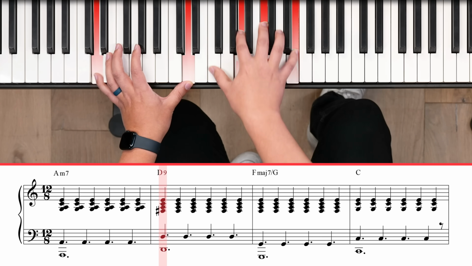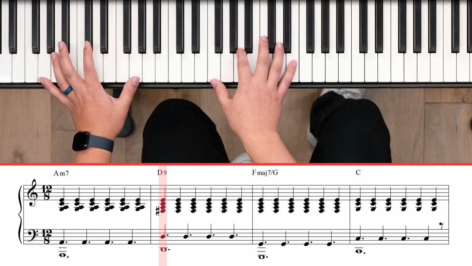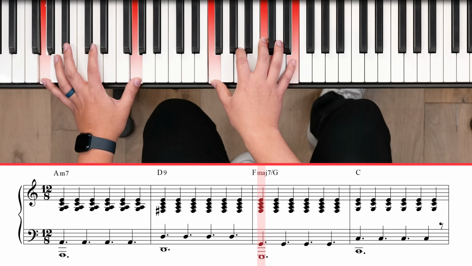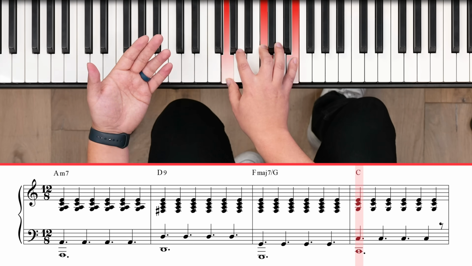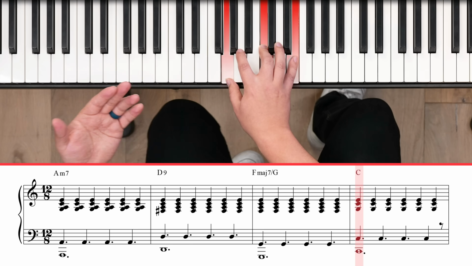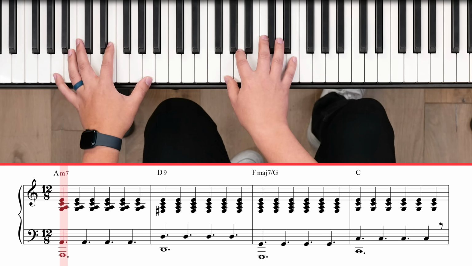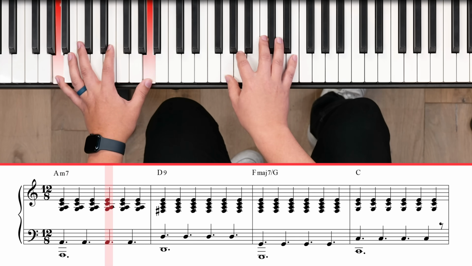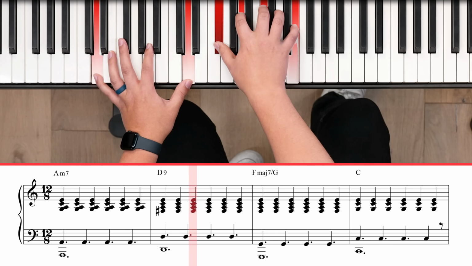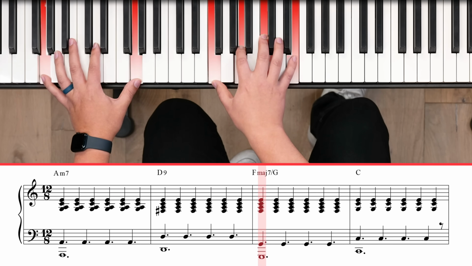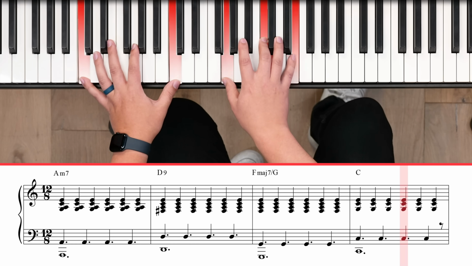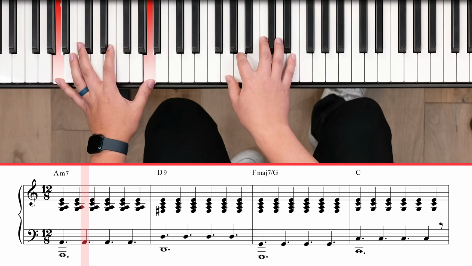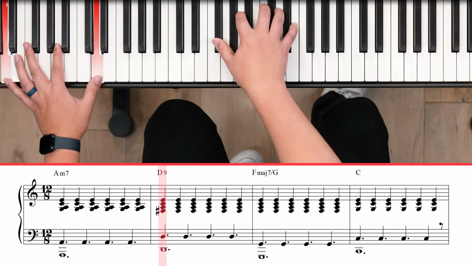Then my thumb moves down one more time to F, and I'm gonna play G in my left hand. F, A, C, E. And then I'm gonna go to my C chord. So this is a very advanced chord progression for a very advanced rhythm technique. And it sounds like this. 1, 2, 3, 1, 2, 3. Now listen to the left hand. 1, 2, 1, 2, 1, 2, 1, 2. And you can start to speed it up.